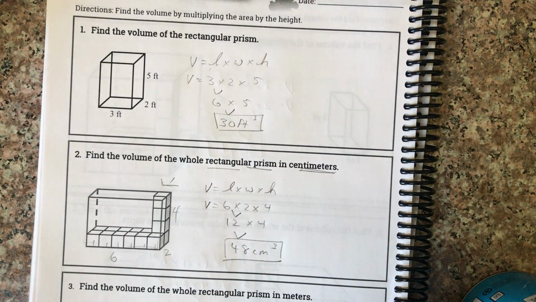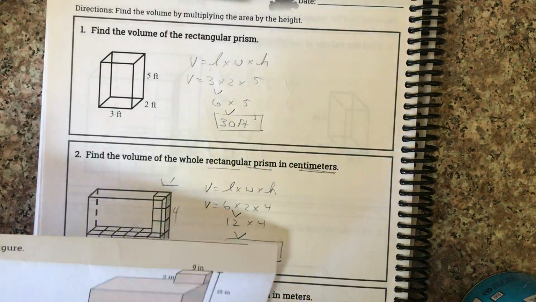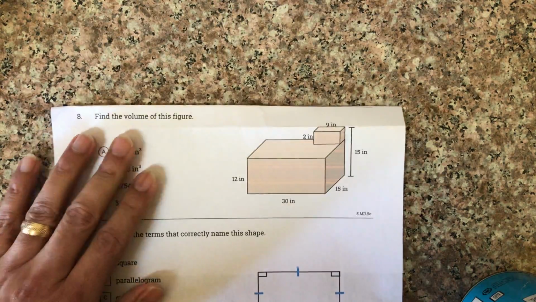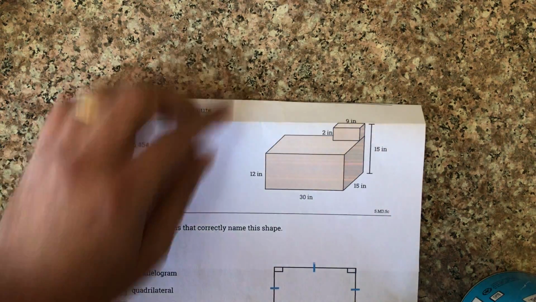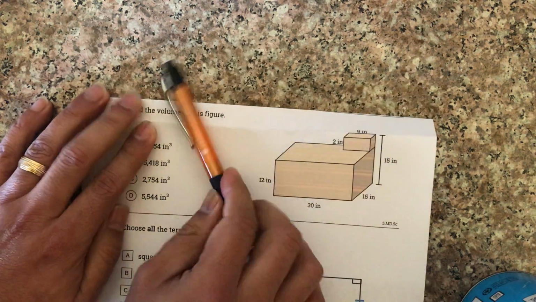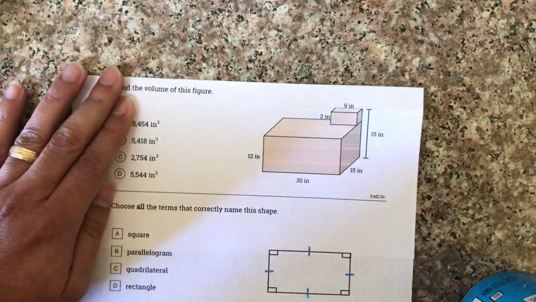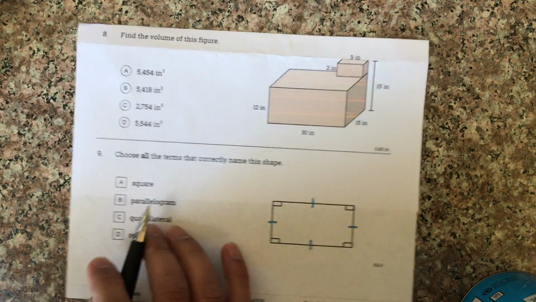And now let's do a couple of challenge ones. Maybe, I don't know, I wouldn't call it difficult, but they could be a little more difficult. Okay, let's see here. Let's move this out of the way. Let's start with this one right here. It's number 8 here. It says find the volume of this figure. Ooh, okay, now this one does look a little difficult, doesn't it? Well, let's take a look at it.